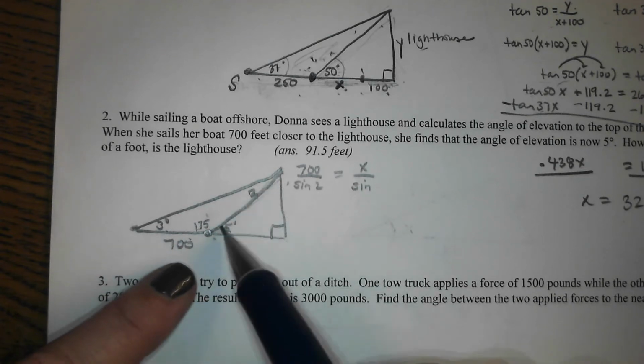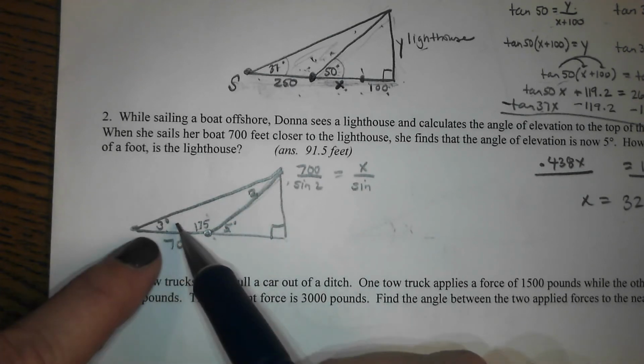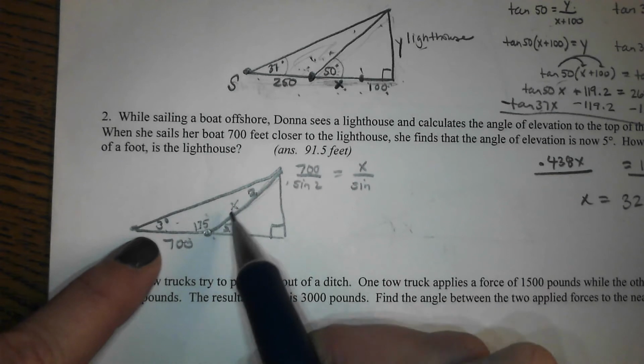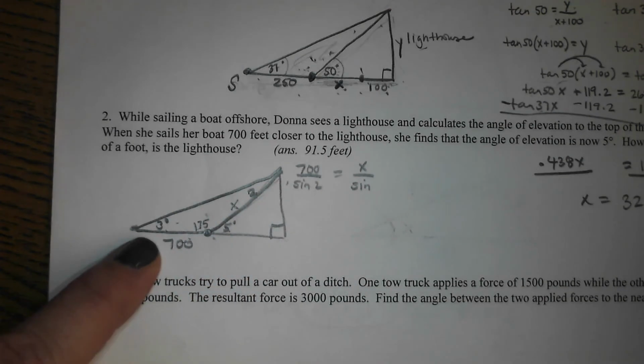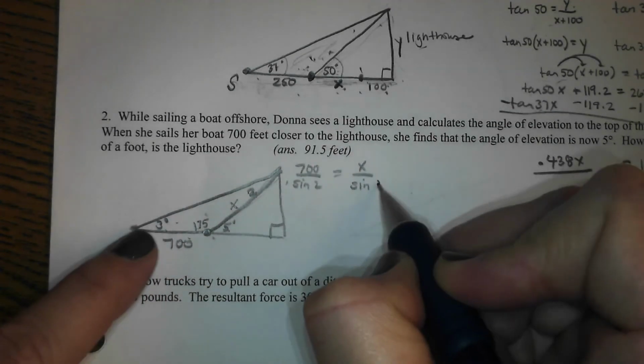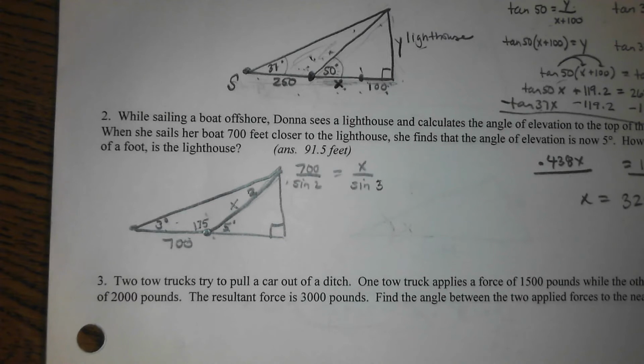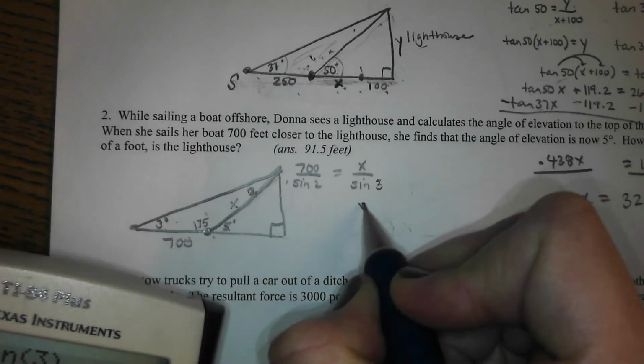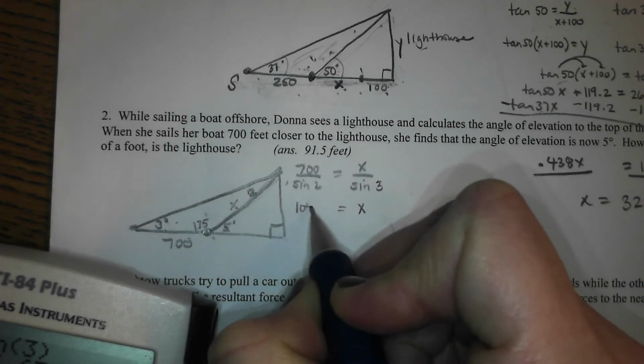X is opposite 3. Yes, because I want to get the hypotenuse of the right triangle. So then sine of 3. So when you cross multiply here, so just 700 times the sine of 3, and then divide by the sine of 2. I'm not showing my cross multiply work, but X would be 1049.7.